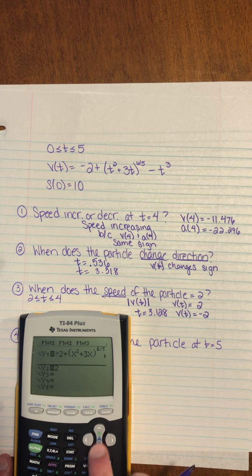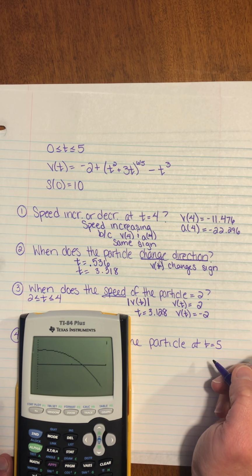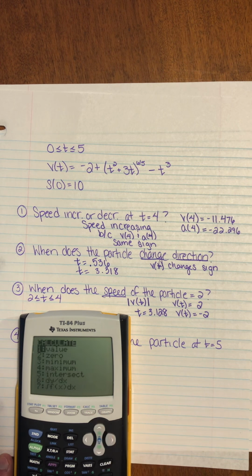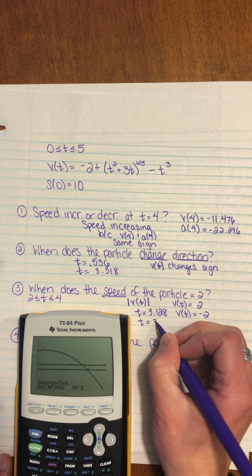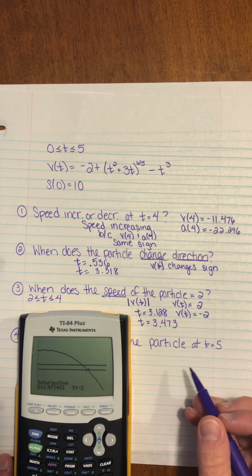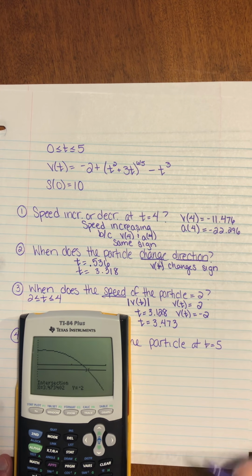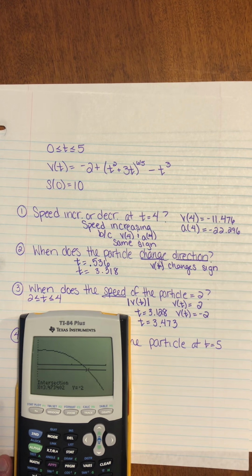Now we're going to go back and do the -2. And I'm going to graph that and see if there's any value where it does equal -2. And it does. It has one spot where it equals -2, so second trace. I'm going to find where it intersects. Enter, enter, enter. And t equals 3.473. Okay, so those are my two places where the speed equals 2, because speed could be either +2 or negative. Sorry, my velocity could be either +2 or -2, because speed is the absolute value of that.